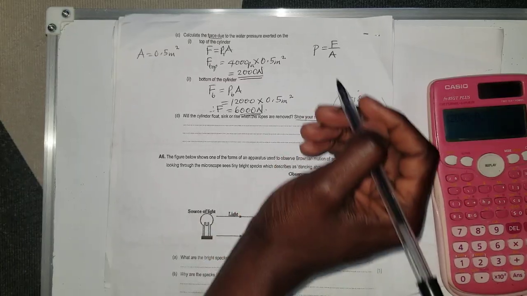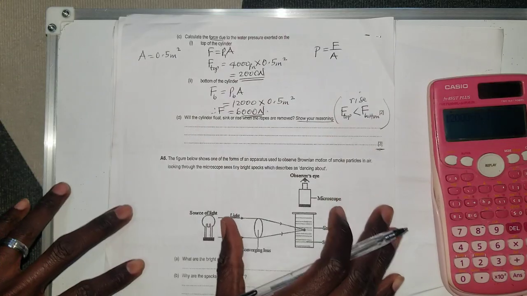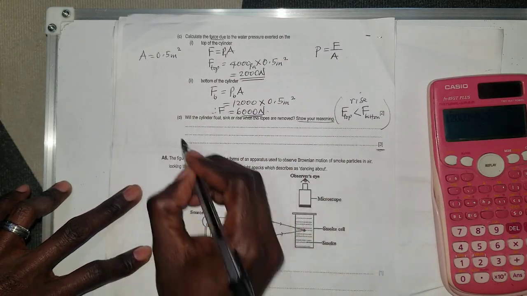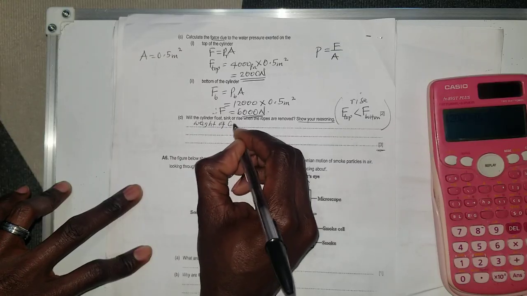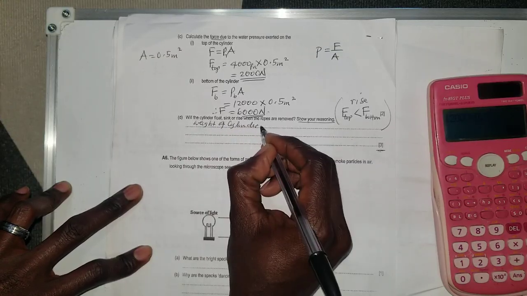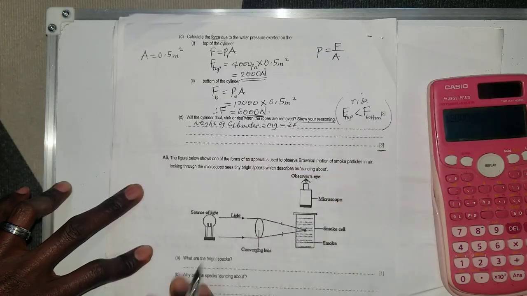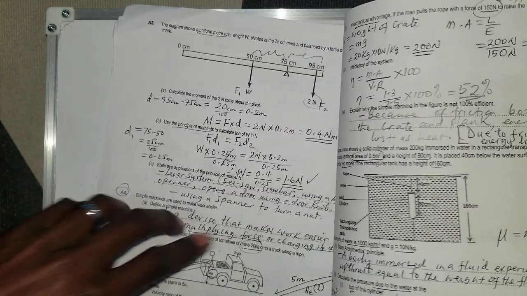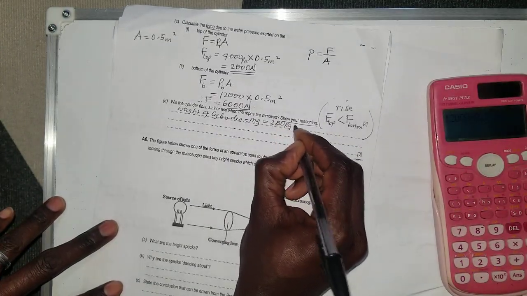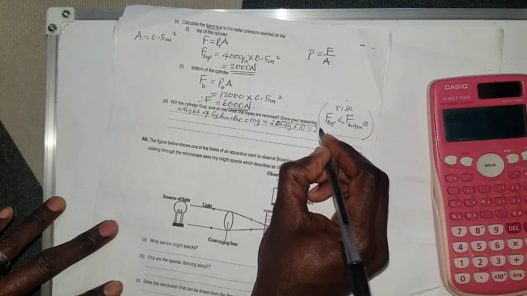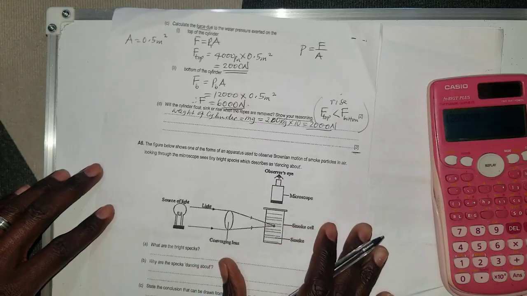So let's try to see basically what you could have actually done using Archimedes' principle that we have learned. So one, I could have looked at first of all the weight of the cylinder. The weight of the cylinder, given by mass times gravity, would have been... they gave us the mass of the cylinder, which was simply 200 kg, times gravity, which is 10. So this would have given me 2,000 newtons. So that's the weight of the cylinder to start with.